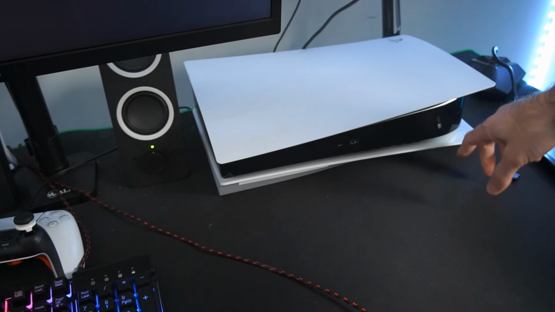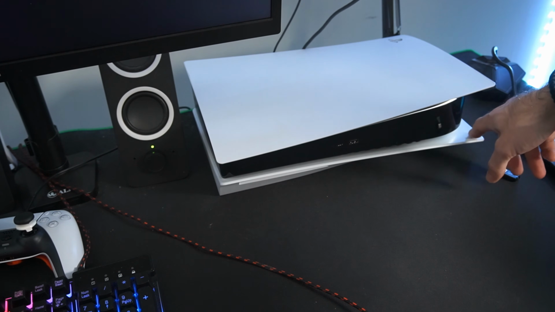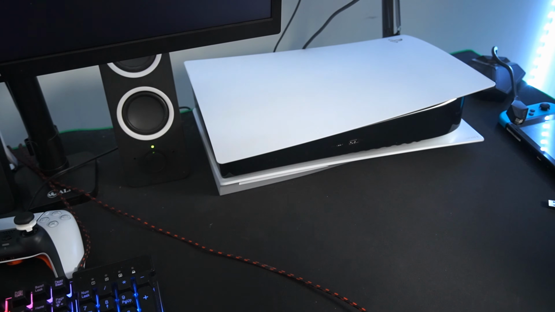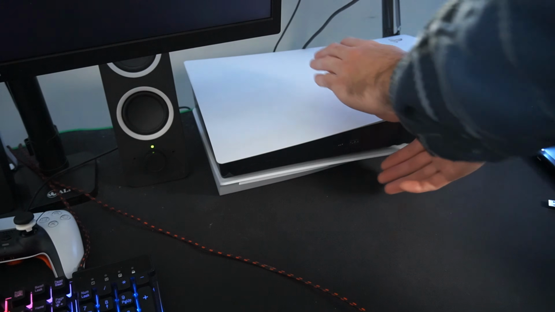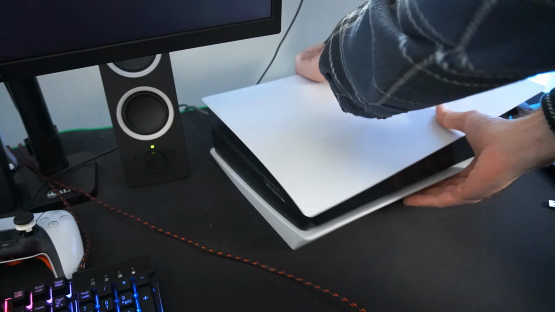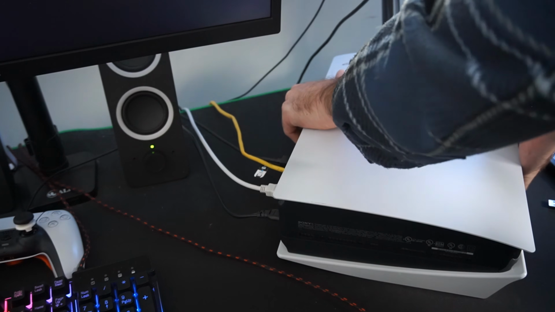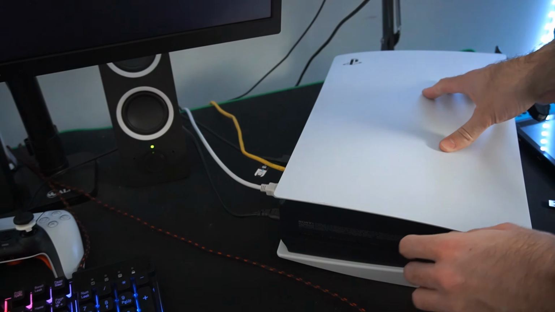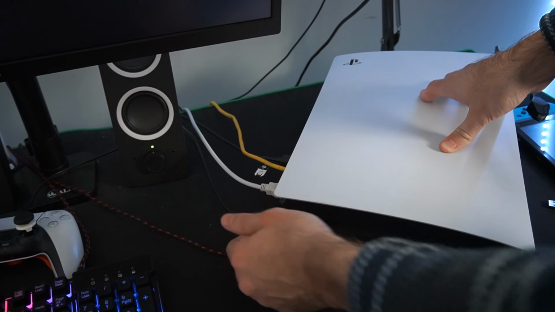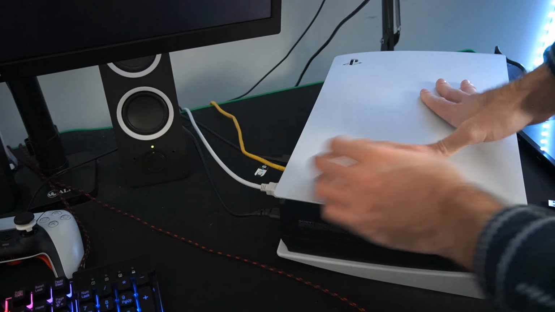And you will hear one beep initially. And then about 2 or 3 seconds later, you will hear another beep. And this will completely turn off the PlayStation 5. Then what you want to go ahead and do is completely turn it around and unplug it from the wall outlet. And leave this unplugged for approximately 1 to 2 minutes so all the power drains from it.